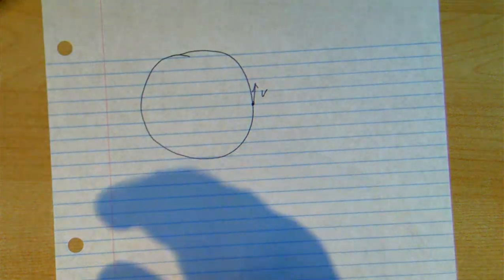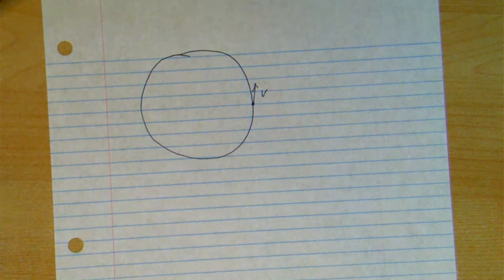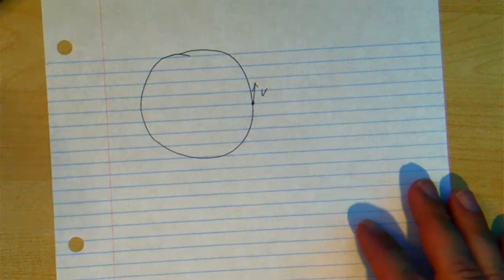All right, so to begin with, if I were to walk around in a circle, and at one moment I'm going at a speed, let's say 2 meters per second.